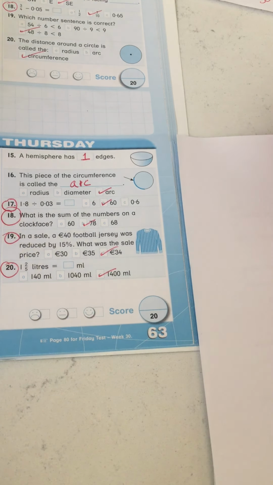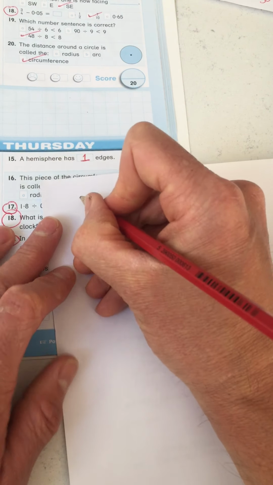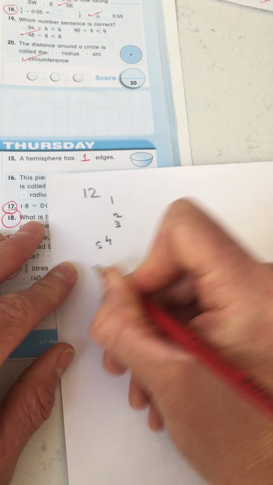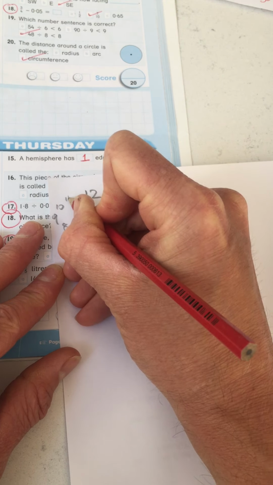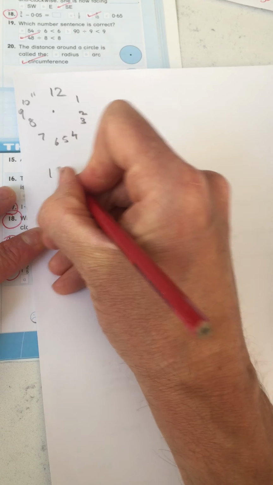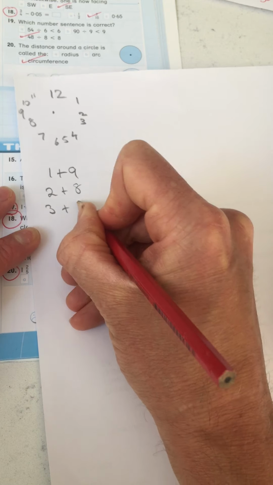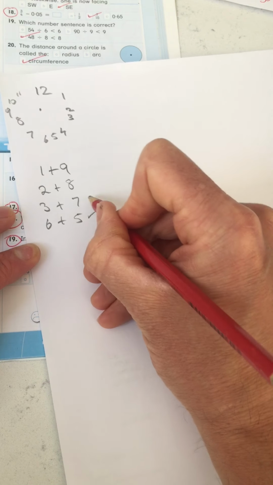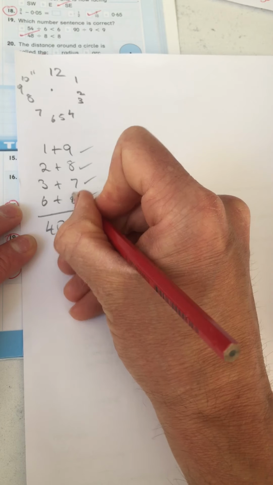Number 18, this is a good one. What is the sum of the numbers on a clock face? Okay, so 12, 1, 2, 3, 4, 5, 6, 7, 8, 9, 10, 11. There's my clock face, and I have to sum up all these numbers. Let's start off with 1. 1 bonds with 9, 2 bonds with 8, 3 bonds with 7, 6 bonds with 4. So that's 10, 20, 30, 40.